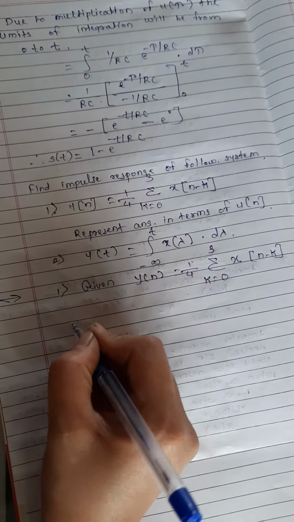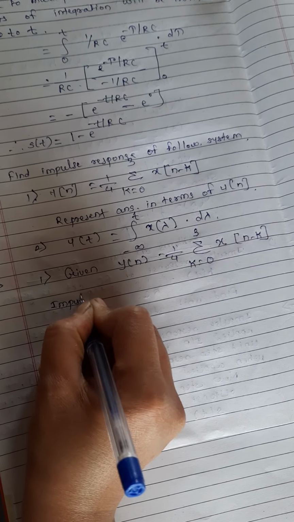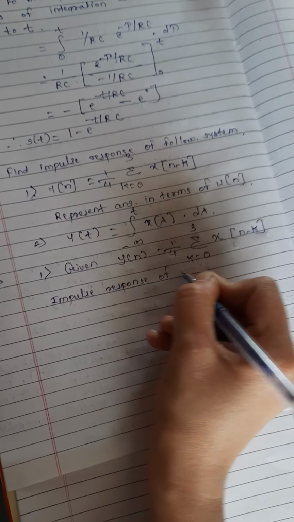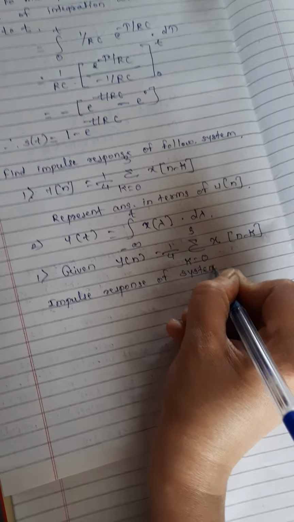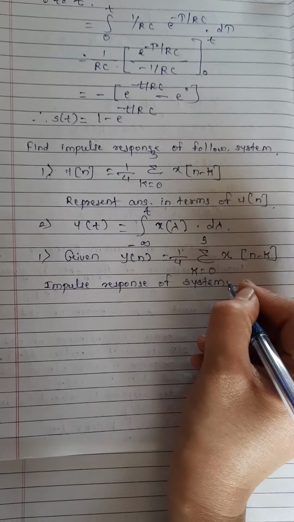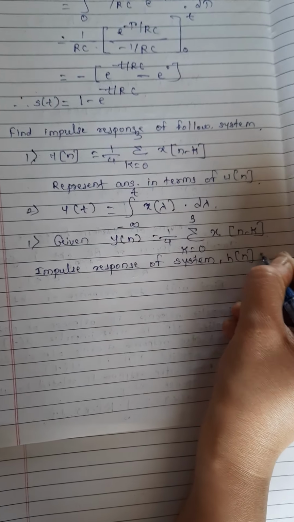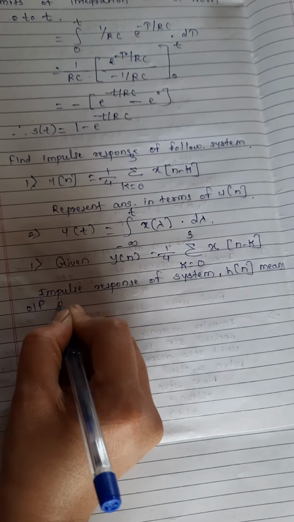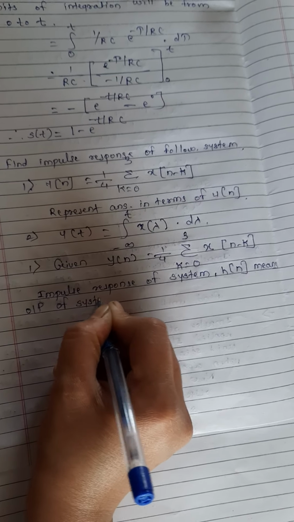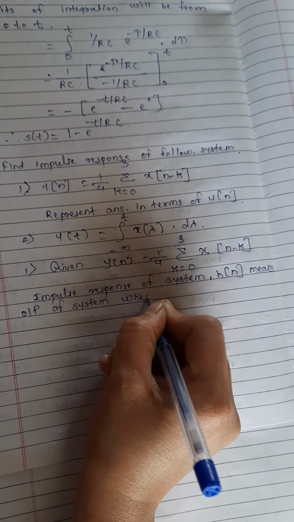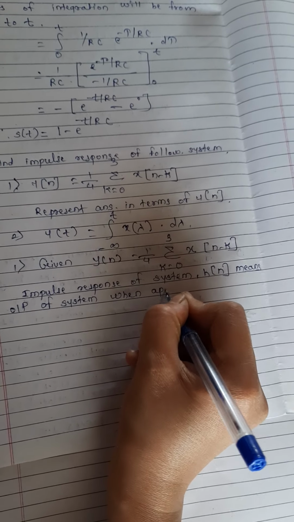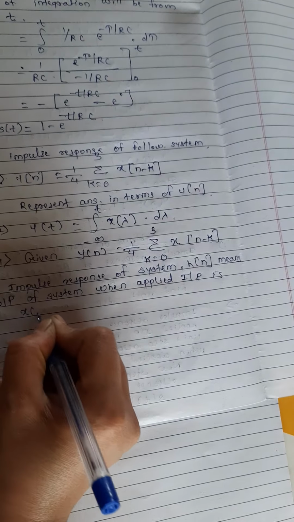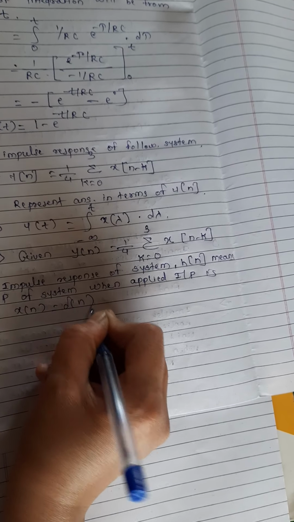Now the impulse response of the system h of n means the output of the system when the applied input is x of n equal to delta of n.